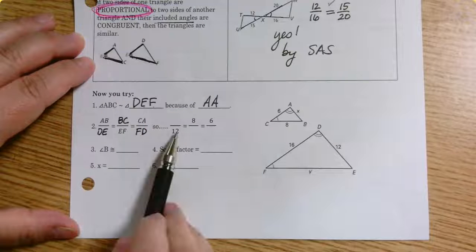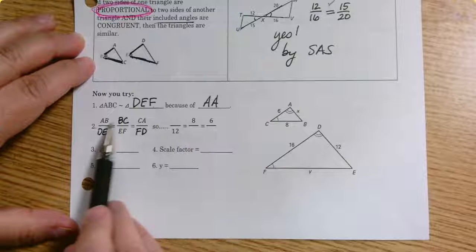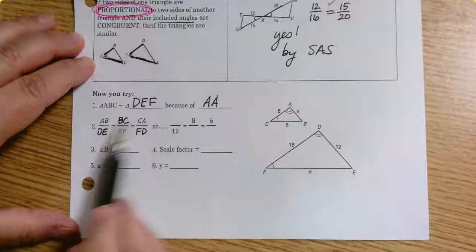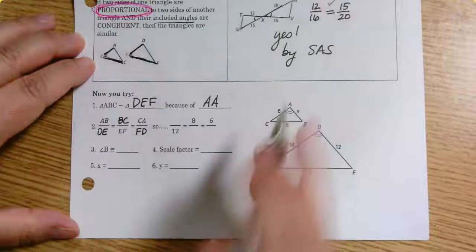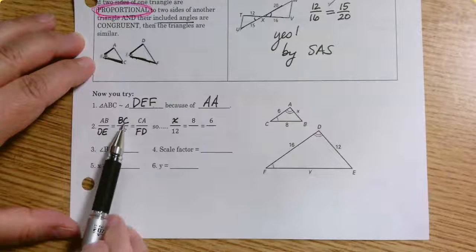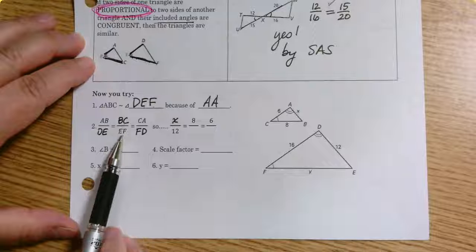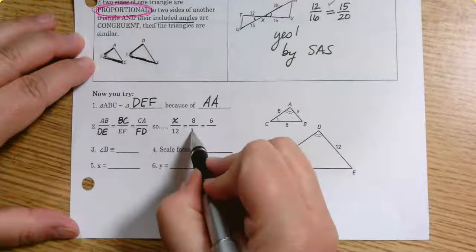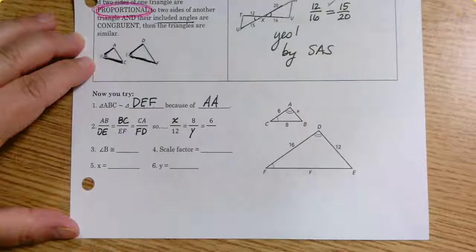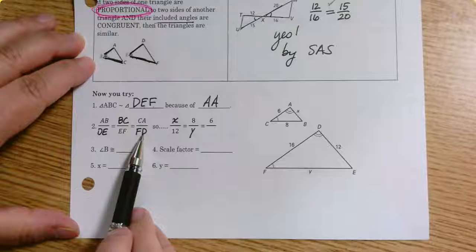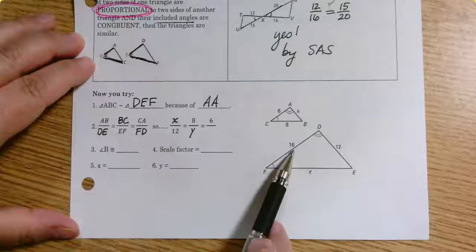And then over here, we're just filling in what we know about these segments. DE is 12. What's AB? It's X. So I'm going to write an X right here. BC, we already know is 8. EF, that's right down here. We're going to call it Y. And then CA, we already know is 6. FD is 16.